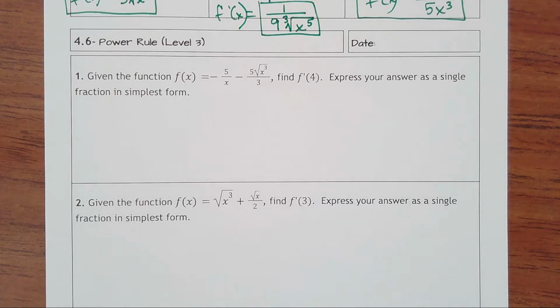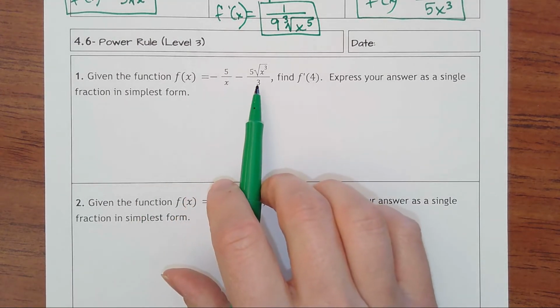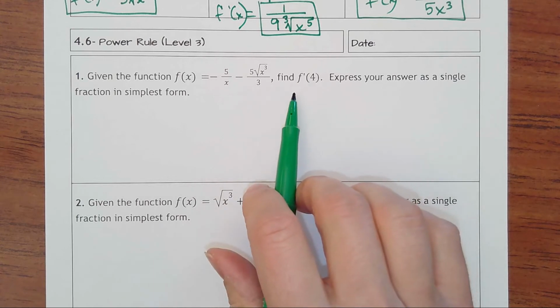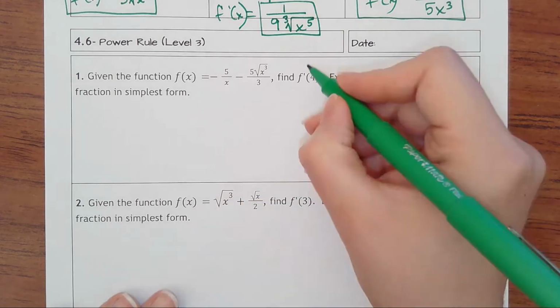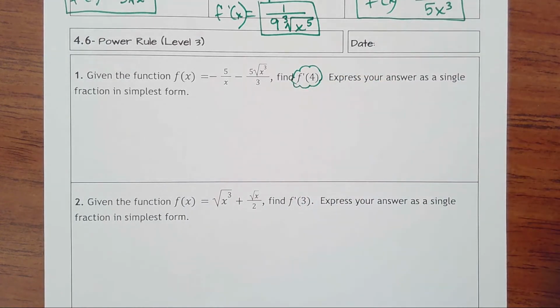Lesson 4.6, Power Rule Level 3. Given the function f of x equals negative 5 over x minus 5 times the square root of x cubed over 3, find f prime of 4. So they're wanting us to find f prime, the derivative function, but then also find it exactly at 4. Express your answer as a single fraction in simplest form.